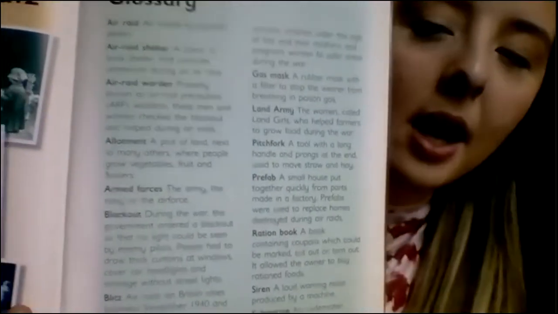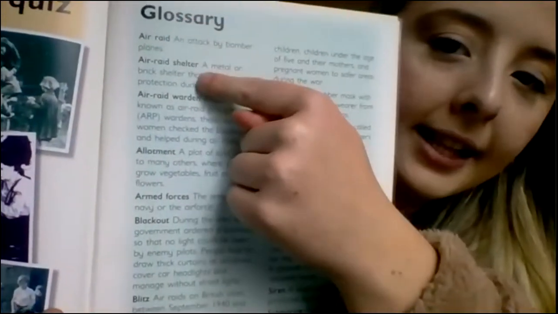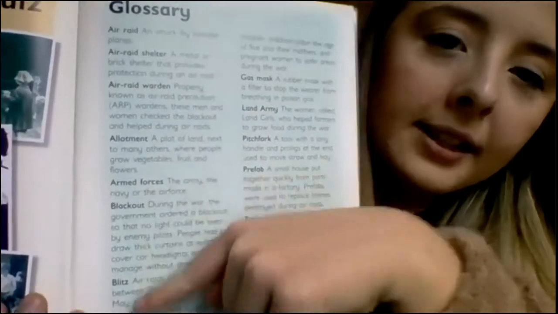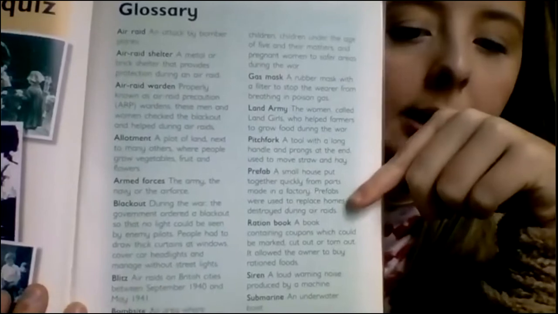Well done if you said a glossary. So here we are, keywords, air raid shelter, air raid warden, all of these keywords in alphabetical order. It tells us the definition. So that is what a glossary is.